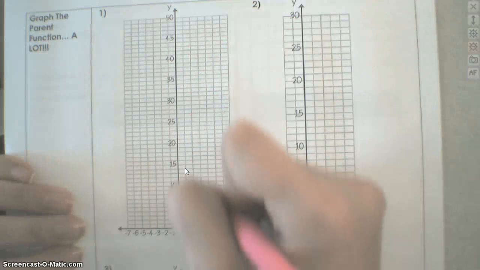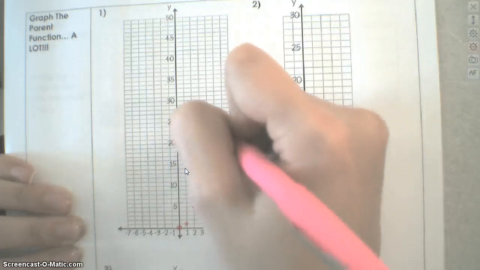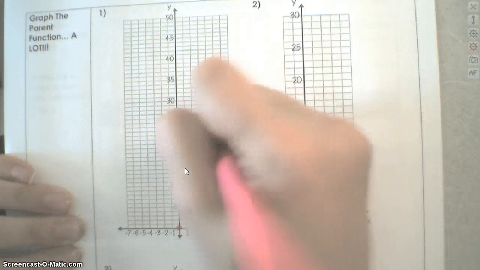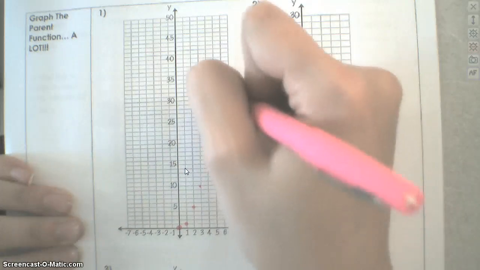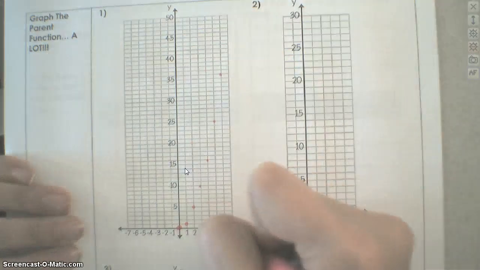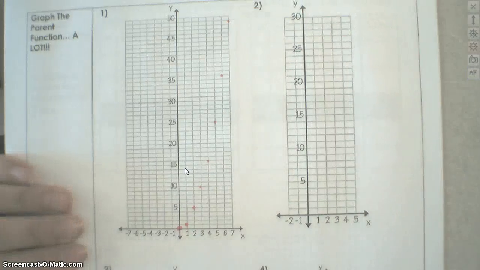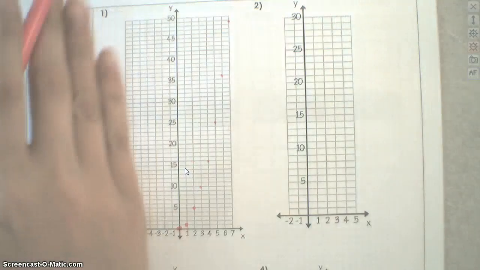Next, 4 is going to be at 16. 5 is going to be at 25. And you're just squaring. 6 is going to be at 36. And 7, squaring 7 would be 49. So now that we have all those points, we just mirror them onto the other side.